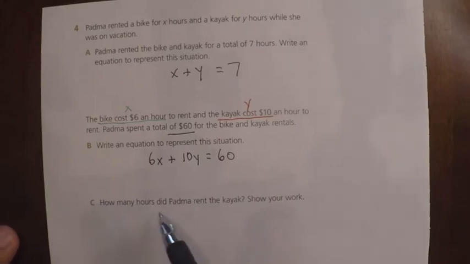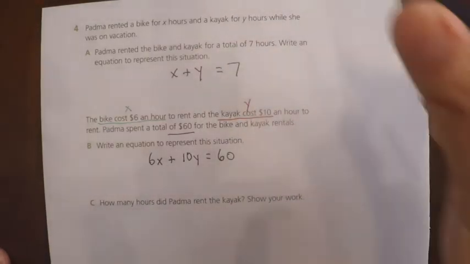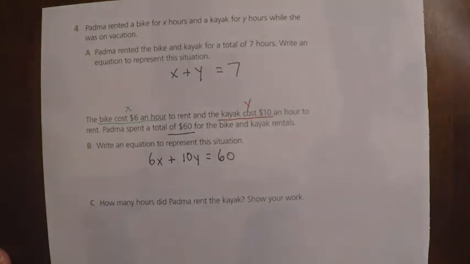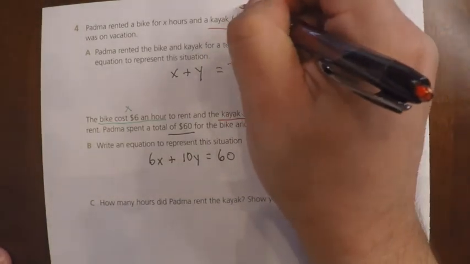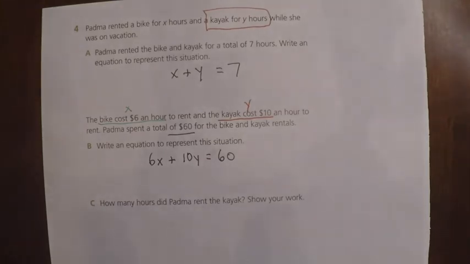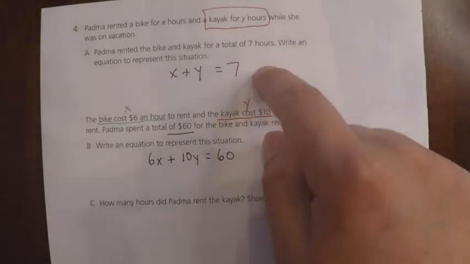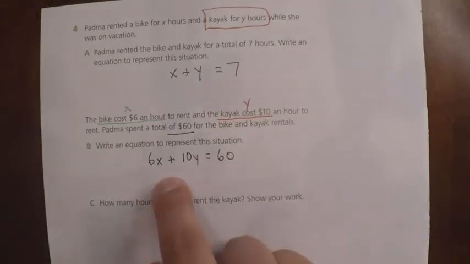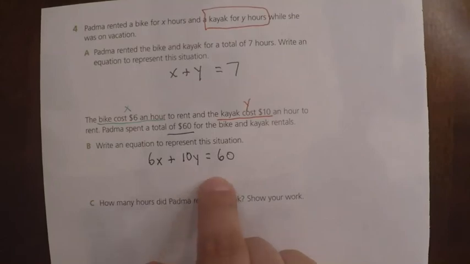Next, it says, how many hours did Padma rent the kayak? So if we're looking for the hours of the kayak, right, we can look at our top here that the hours for the kayak is going to be our Y. So we have two equations now, X plus Y equals 7, and 6X plus 10Y equals 60.